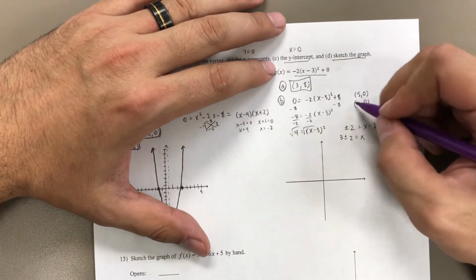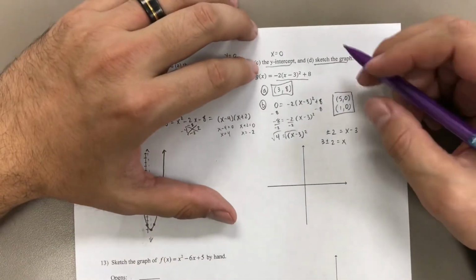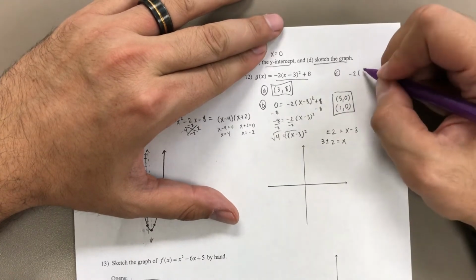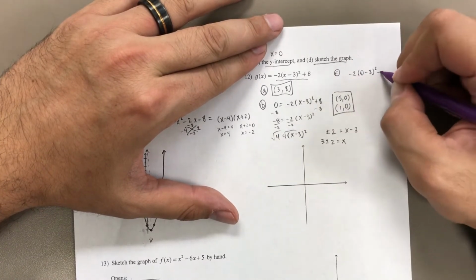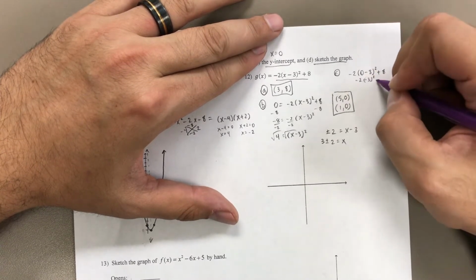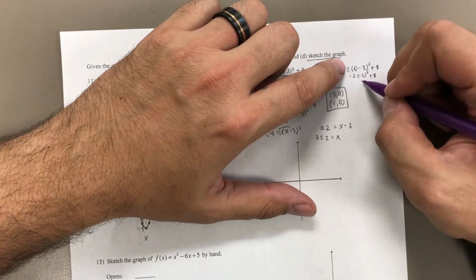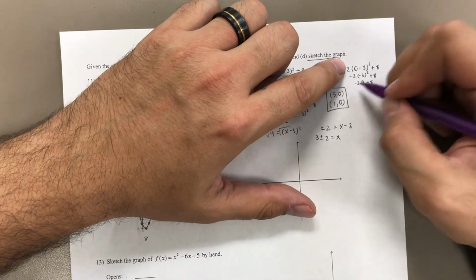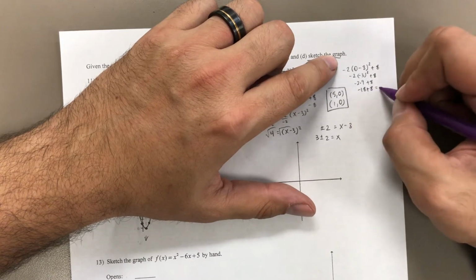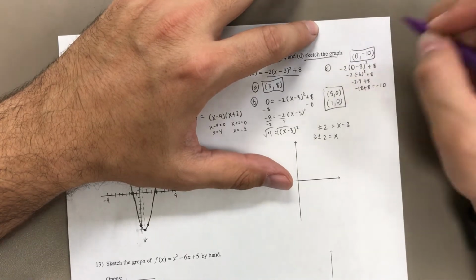So we got our vertex, got our x-intercepts, and then the last one is the y-intercept. And again, you just plug in 0 for x and solve for y. So if I plug in 0 for x, I get -2 times parentheses 0 minus 3 squared plus 8. 0 minus 3 is -3. And this is a delicate one because you want to make sure that you do your order of operations. So -3 squared is a +9. +9 times -2 is -18, and -18 plus 8 is -10. So that means that when we plug in 0, we get -10, and that gives us our last coordinate that we're going to need to draw out.